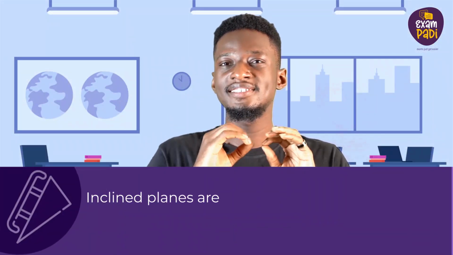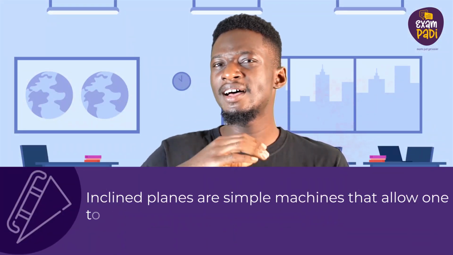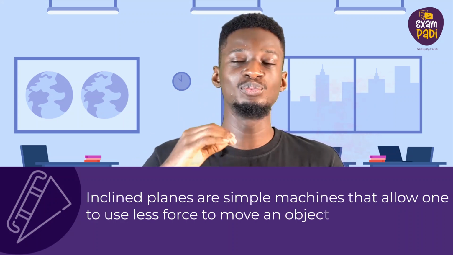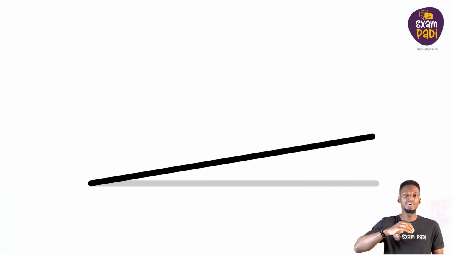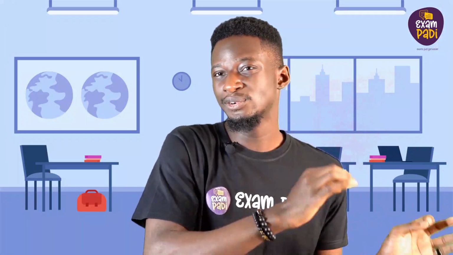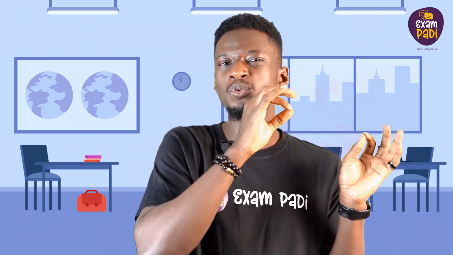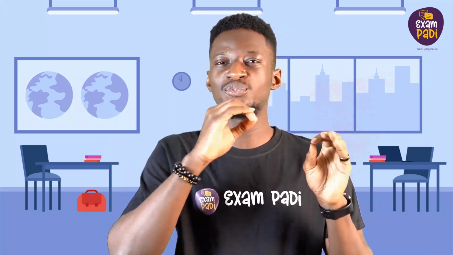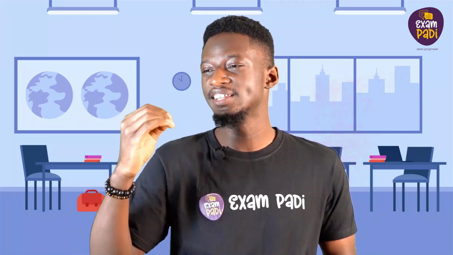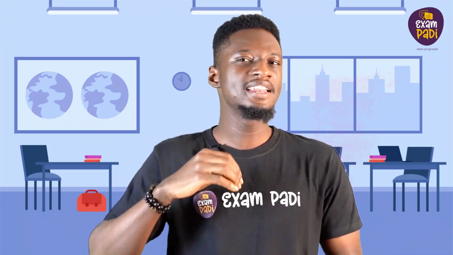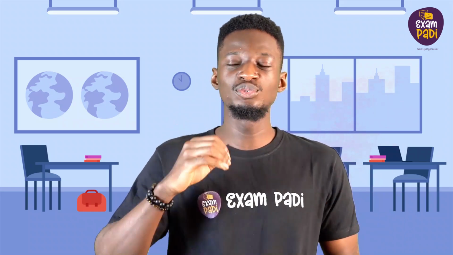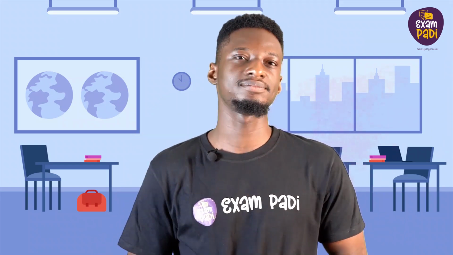Inclined planes are simple machines that allow one to use less force to move an object. It is a flat surface raised on one end, and this changes the way work is done. It changes the direction of the force and the amount of force needed to lift an object. Using an inclined plane makes work easier by letting you use less force to move an object.